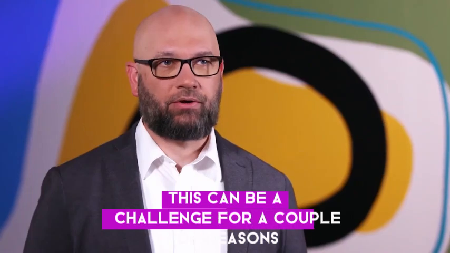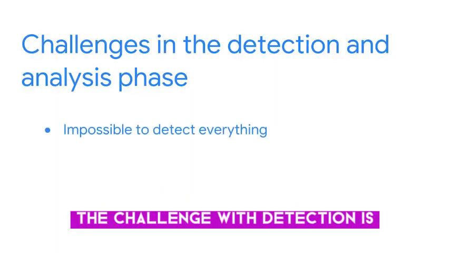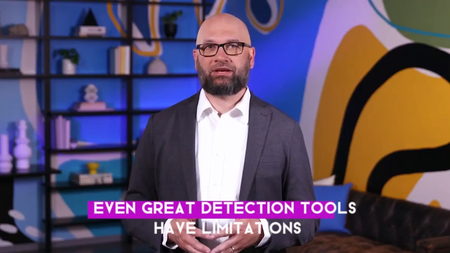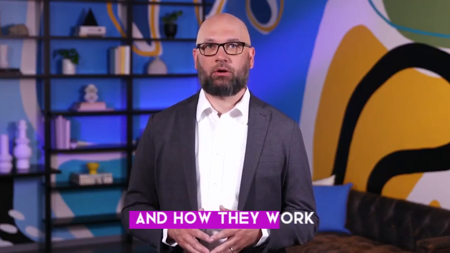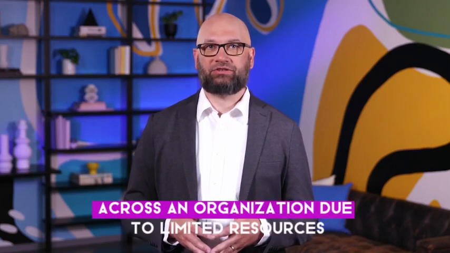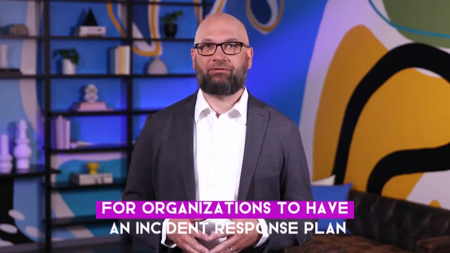This can be a challenge for a couple of reasons. The challenge with detection is it's impossible to detect everything. Even great detection tools have limitations in how they work, and automated tools may not be fully deployed across an organization due to limited resources. Some incidents are unavoidable, which is why it's important for organizations to have an incident response plan in place.